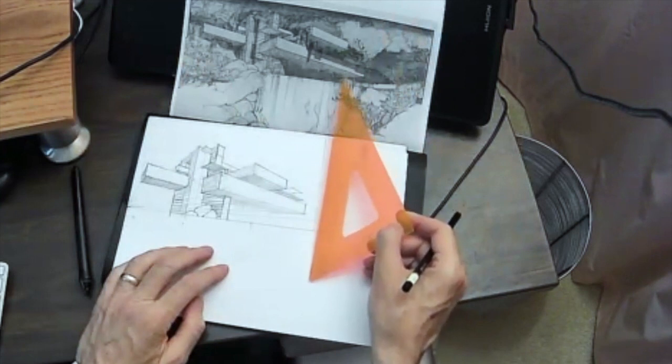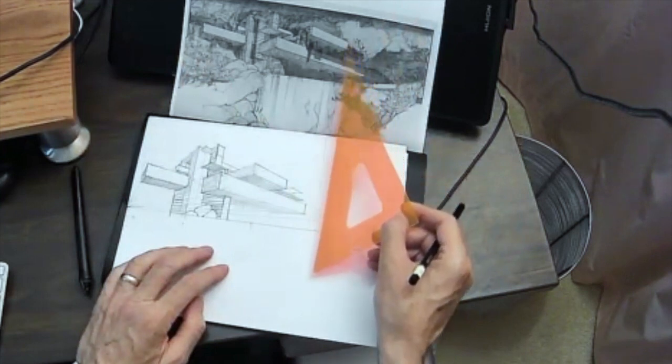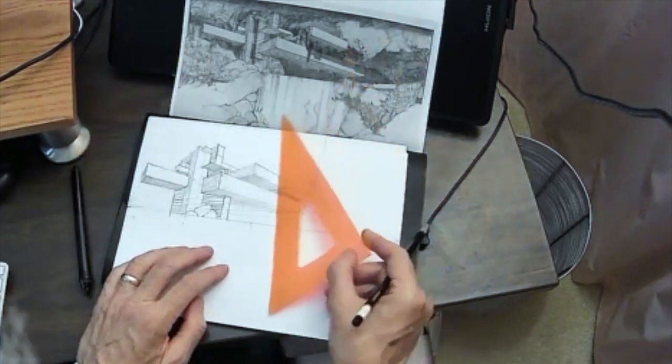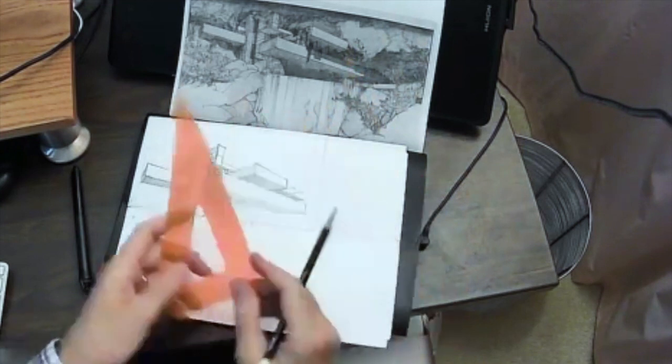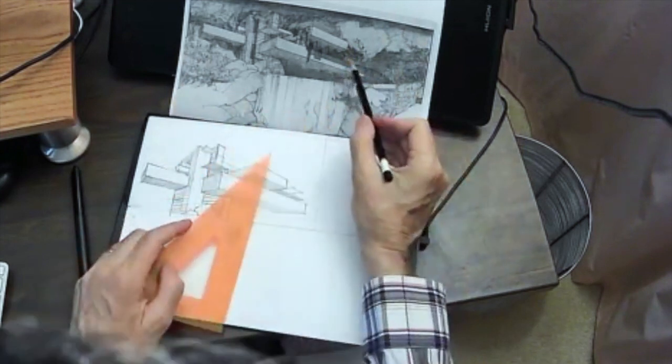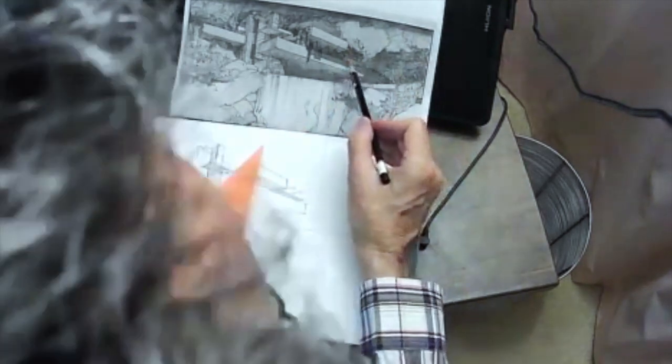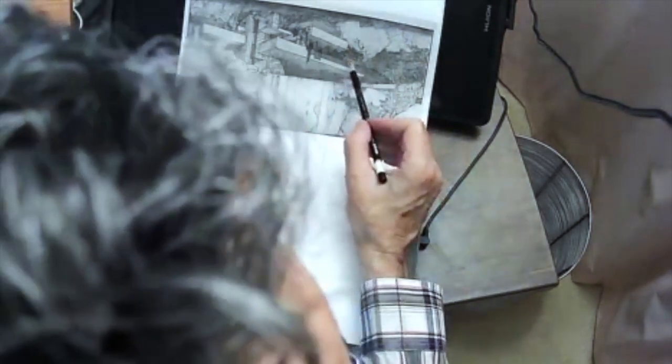And I want to establish this edge right here. Where is that relative to that? A little bit off to the side. Not much at all relative to that. It's right about here.